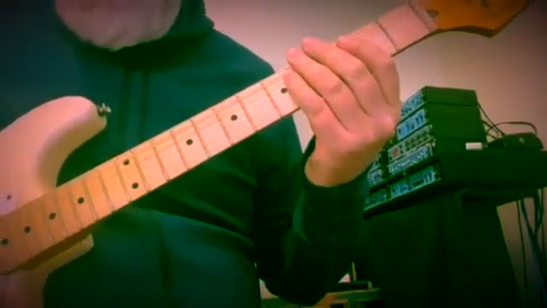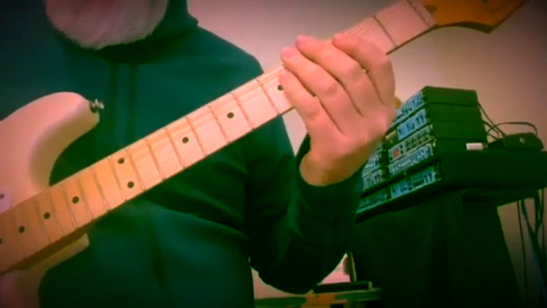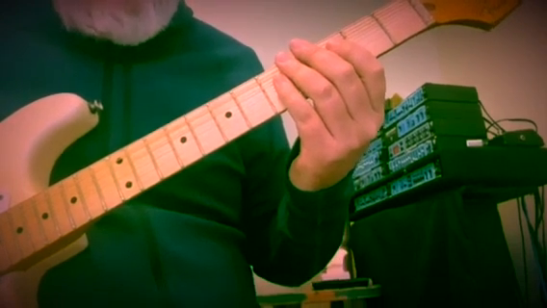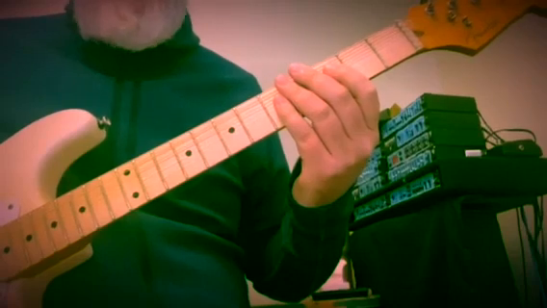I wanted to share with you a line I wrote this morning that moves through B minor with some cycles and suspensions. I'm hoping you might find this of interest.